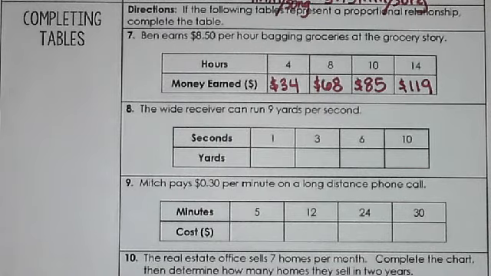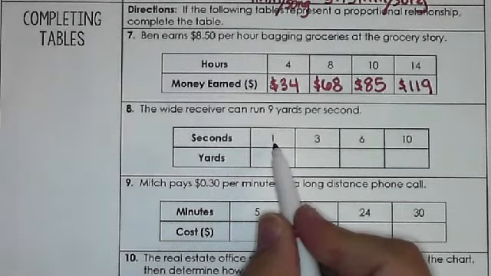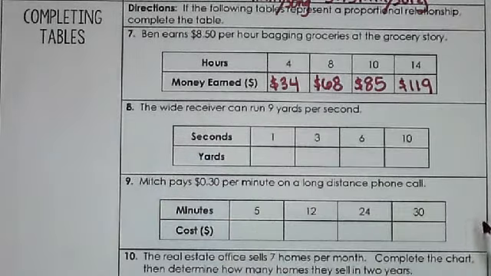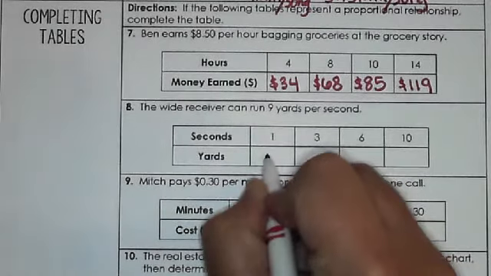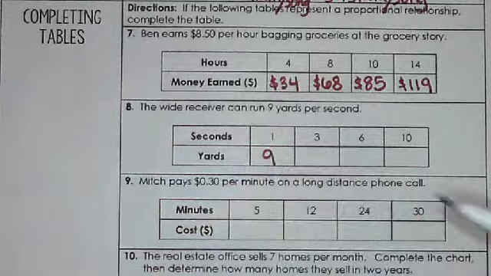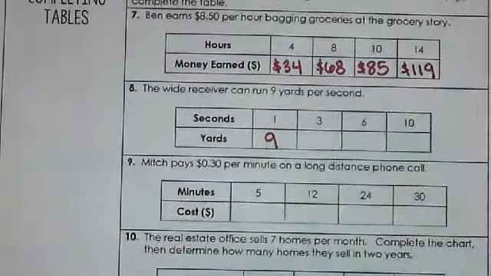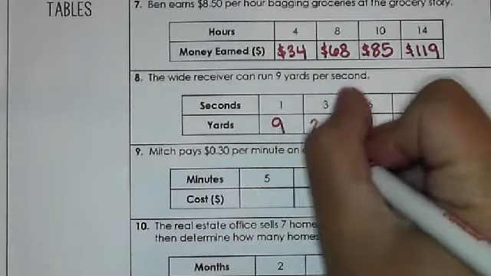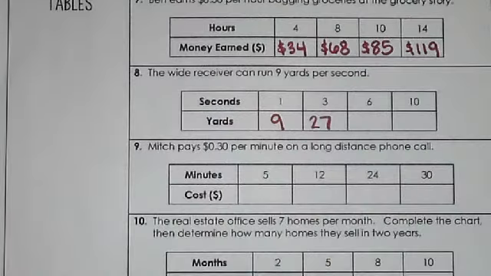Okay, number 8. The wide receiver can run 9 yards per second. So after 1 second, how many yards has he run? That one's just the unit rate, 9. Okay, how about after 3 seconds? How many yards would he have run if he stays at that constant rate? Jack? 27 yards.